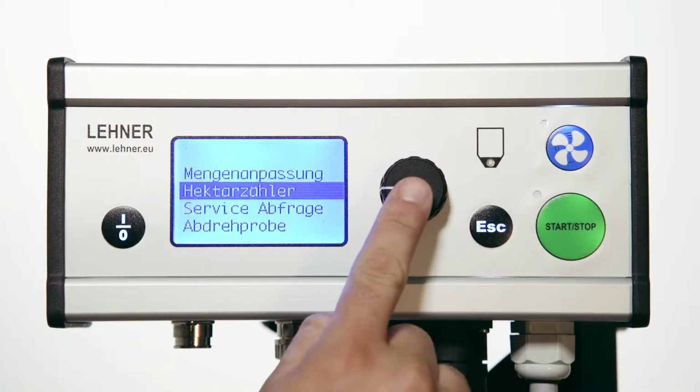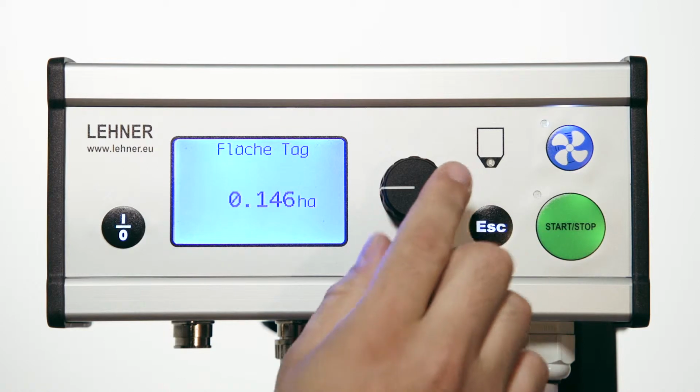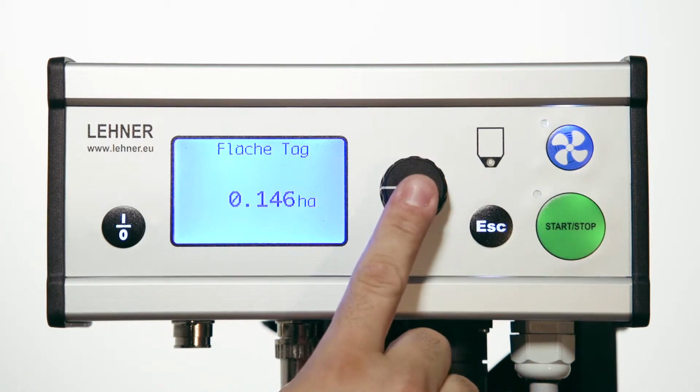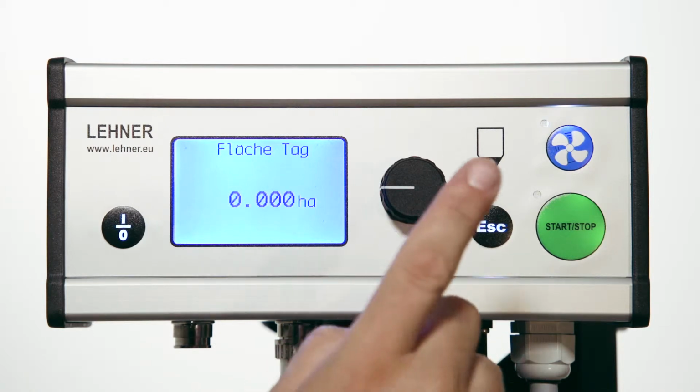The hectometer can have 2 values, daily and total. To reset the daily area to 0, press and hold the rotation switch. Press Escape to return to the main menu.